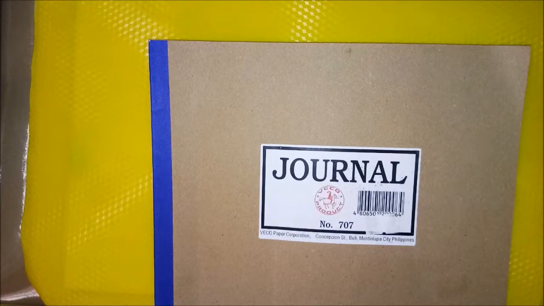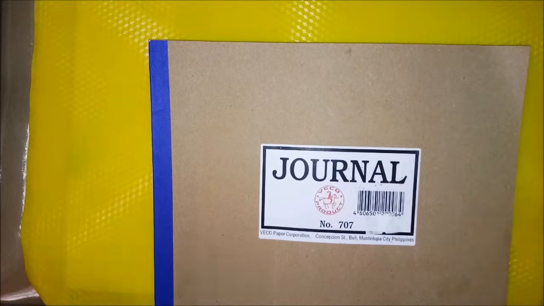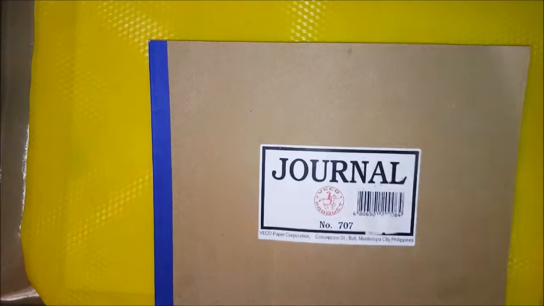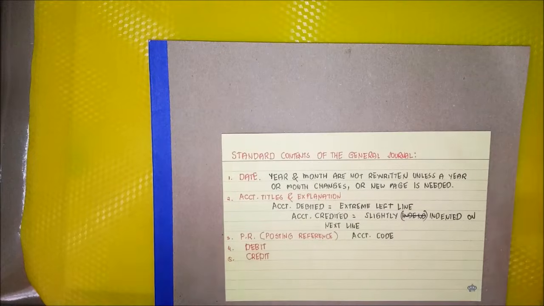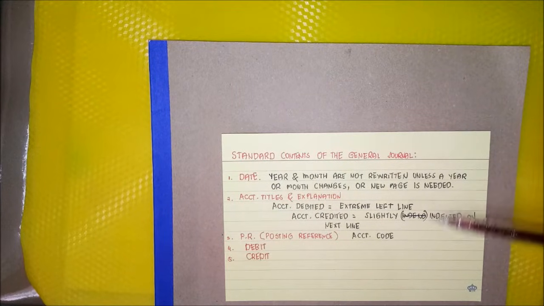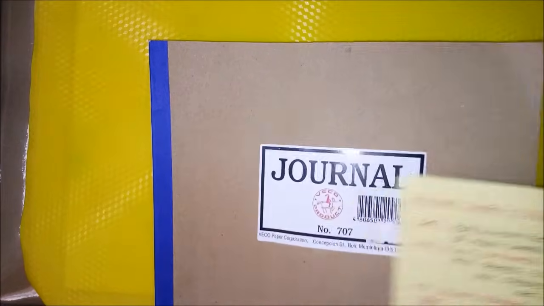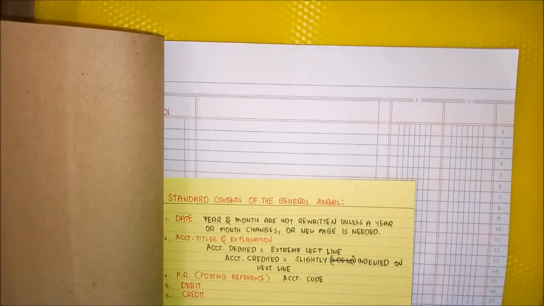Yung journal entries for every financial transaction ay i-record natin sa journal. And yung journal ay merong mga standard contents. Ito yung mga standard contents ng journal: we have the date, the account title and explanation, posting reference, debit and credit. And ipa-plot natin itong mga contents sa journal. So bubuksan natin itong journal para ma-plot yung mga standard contents.